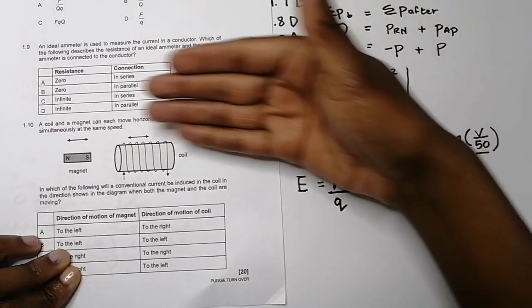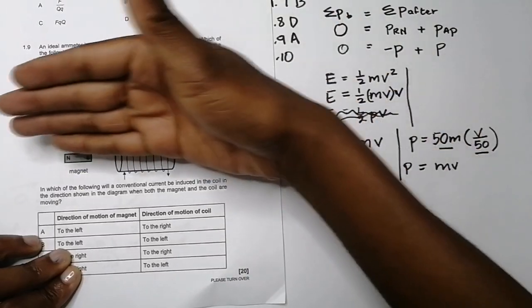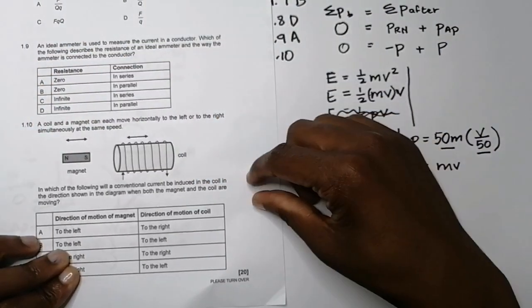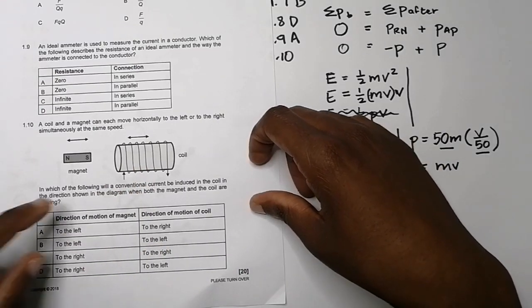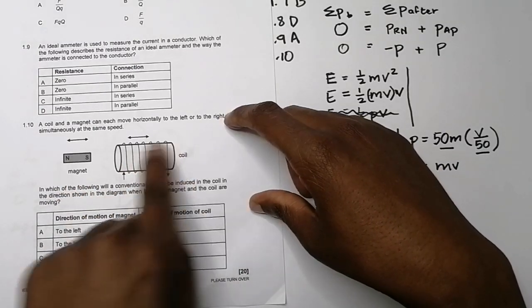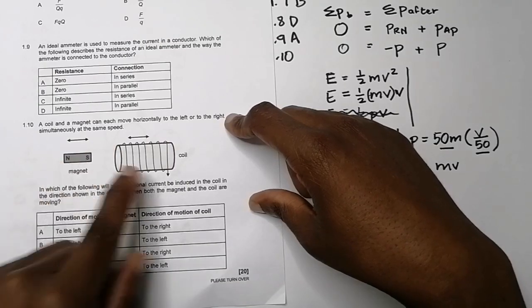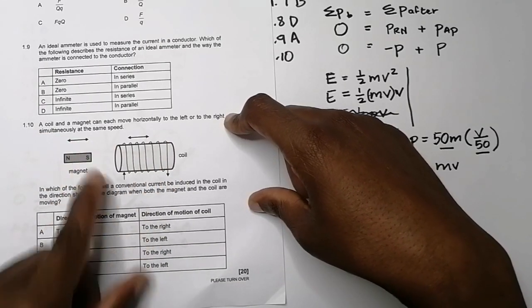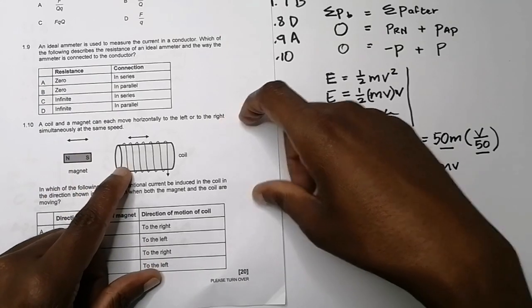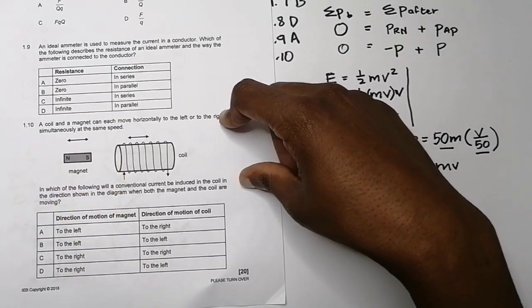So if I were to move the magnet in that direction, it means that the coil, so think about it, I'm moving the magnet to the right, in the opposite direction to the magnetic field. In this case, the coil would move in the opposite direction.